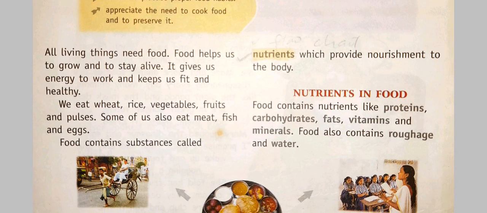You know, all living things need food. Without food, we can't do anything. We won't get the energy. So, what is the main function of food? Food helps us to grow and to stay alive. It gives us energy to work and keeps us fit and healthy. This is the main function of food.